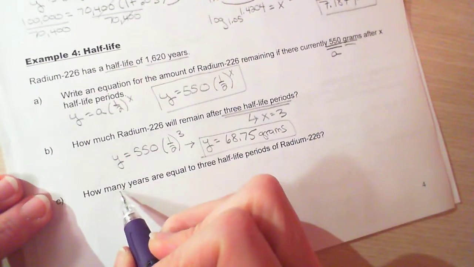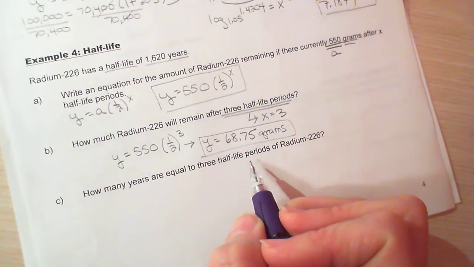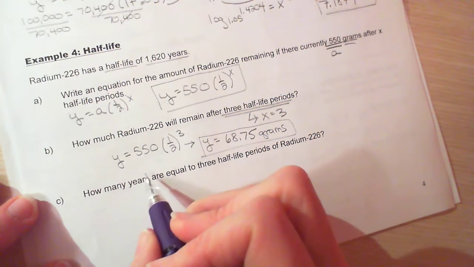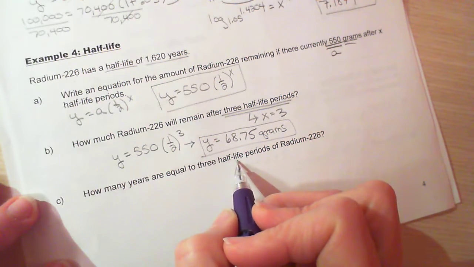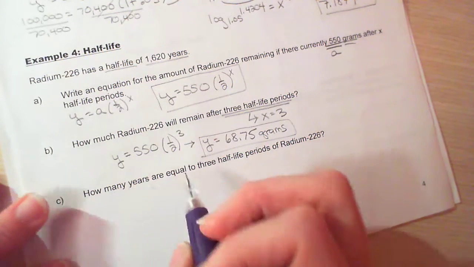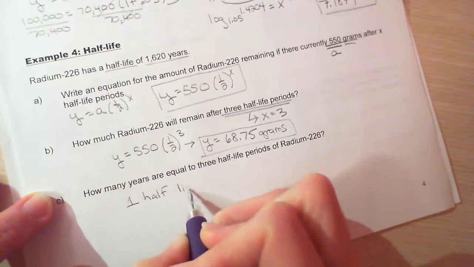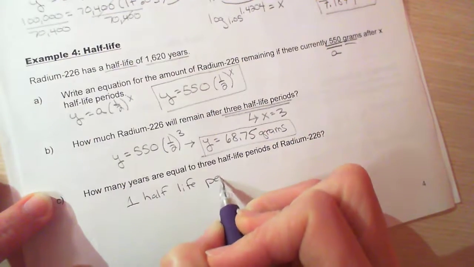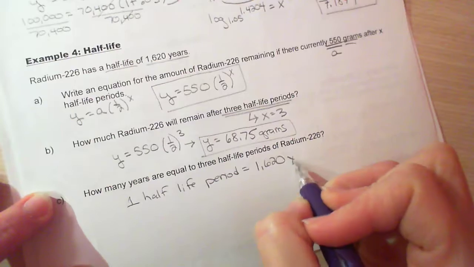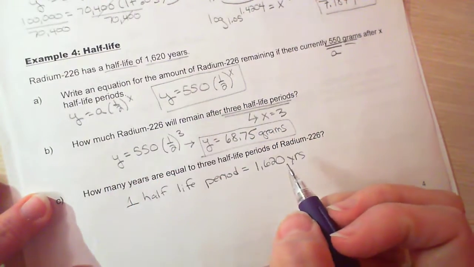Alright, now this says how many years are equal to 3 half-life periods. So this is kind of getting you ready for those problems where you have to figure out how many half-life periods you need when they tell you years. So let's just think. In 1 half-life period, there is 1,620 years, because that's what they said up here, has a half-life of 1,620 years.